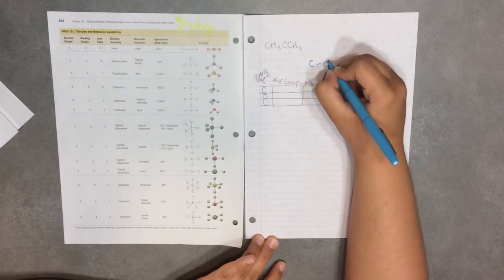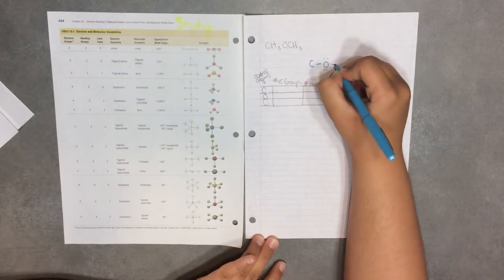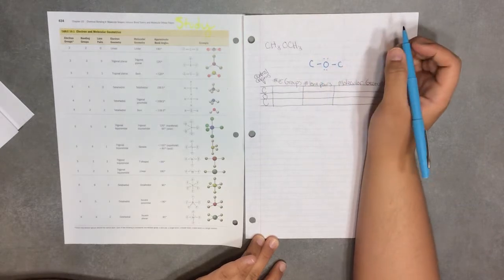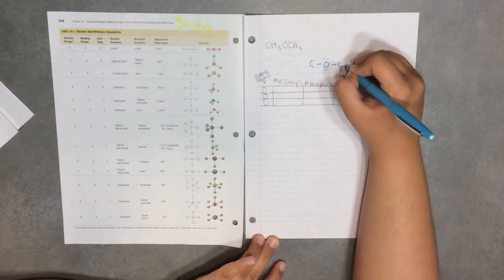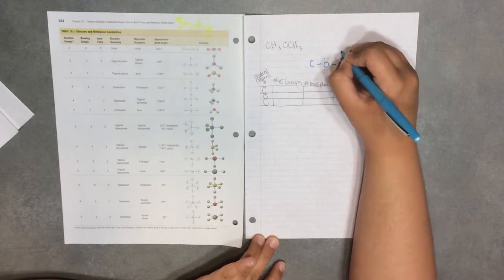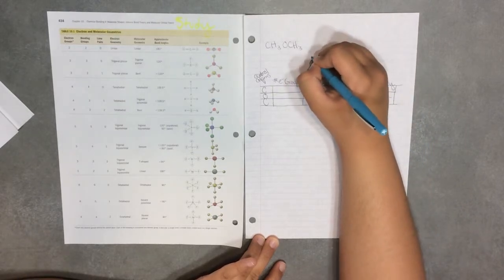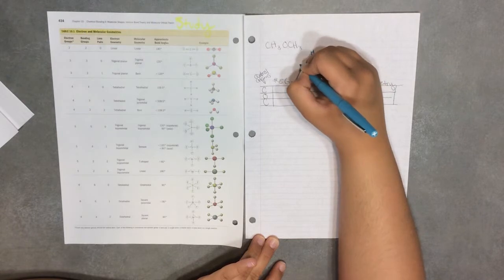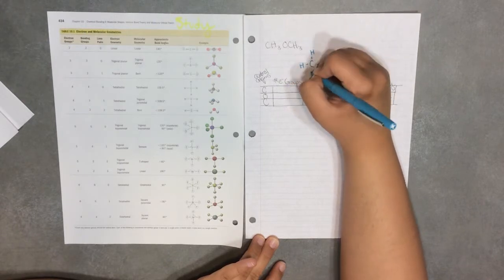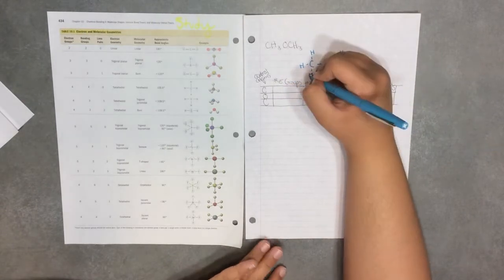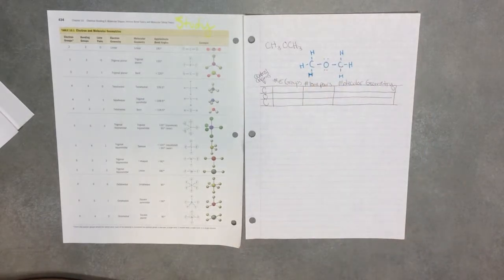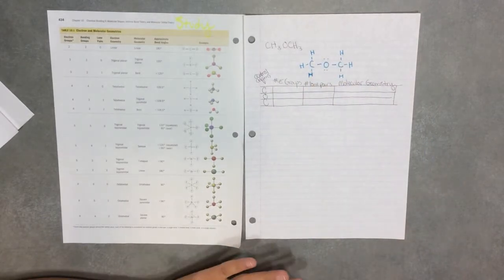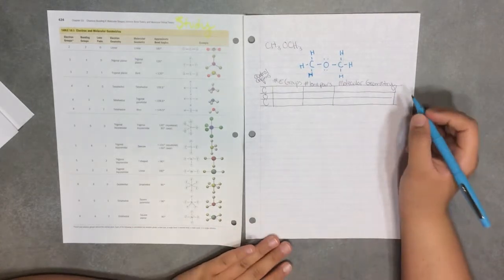If we start with the center, we'll see that there are indeed 3 central atoms, and off of these atoms are the bonding groups. After we've drawn the Lewis dot structure, we can start to fill in the table that we have set up here.